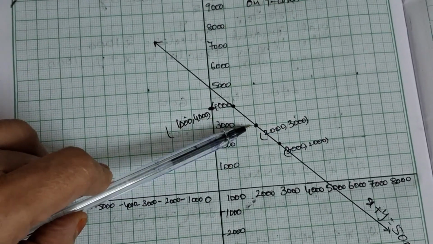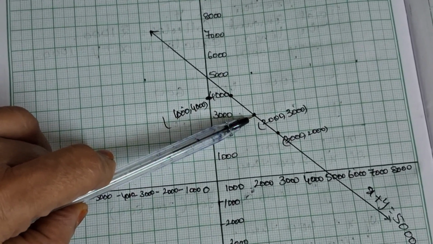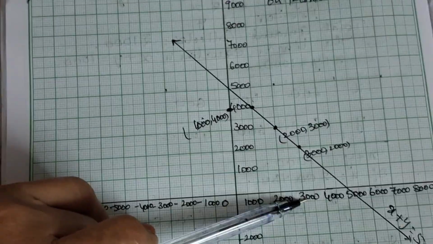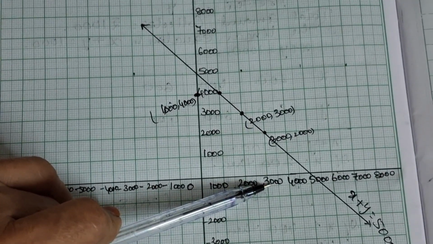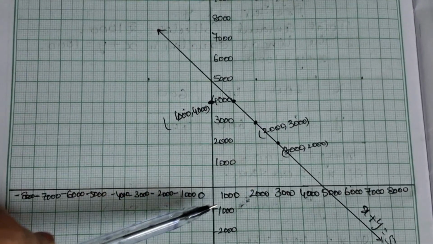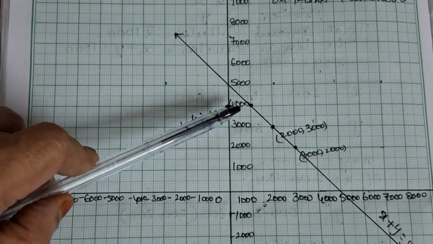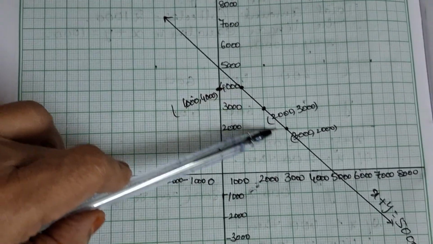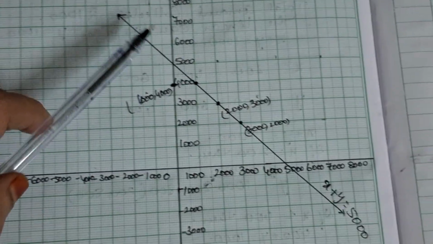When x is 3000, you get y as 2000. If x is 1000, y is 4000. These are the 3 points that I have taken and I have drawn a line.